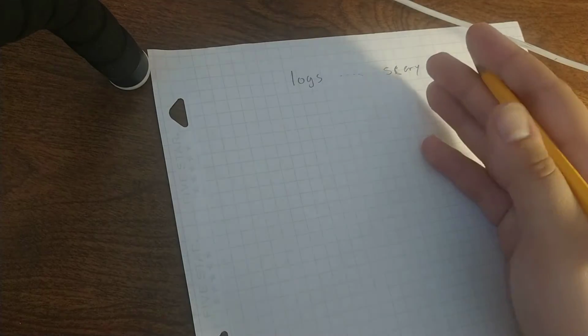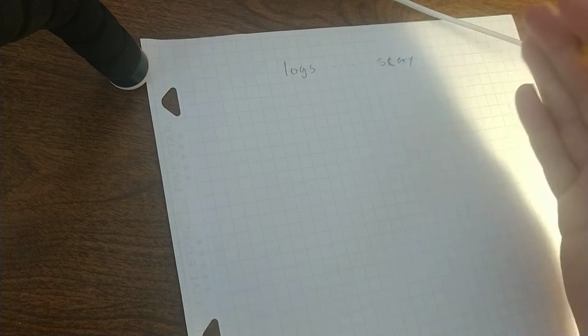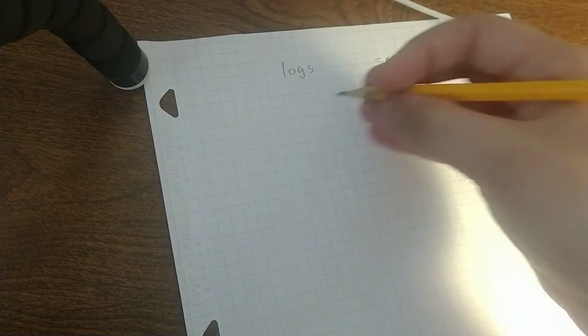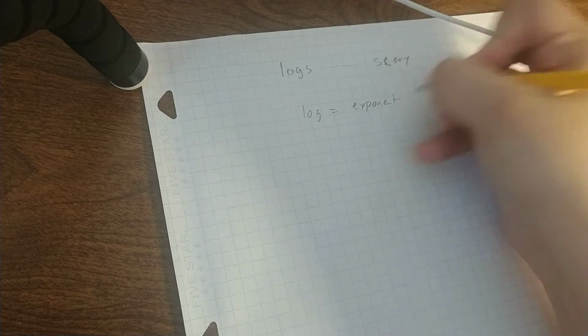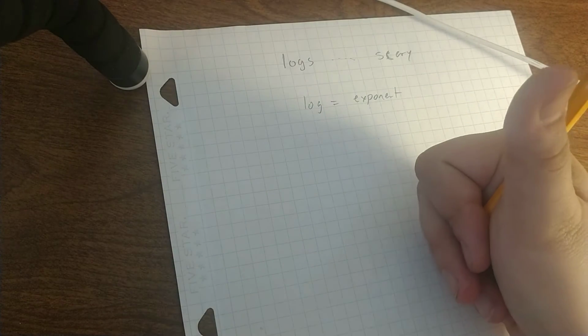And this was mine. So, my math teacher was a great guy, and he had this chant. It was like a cult. We always had to do this. And it's called: a logarithm is equal to an exponent. Over and over. Log is equal to exponent. And we remember that one.